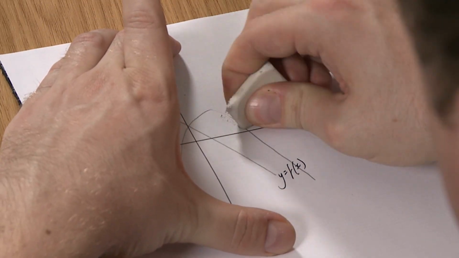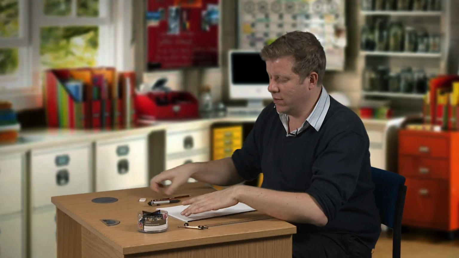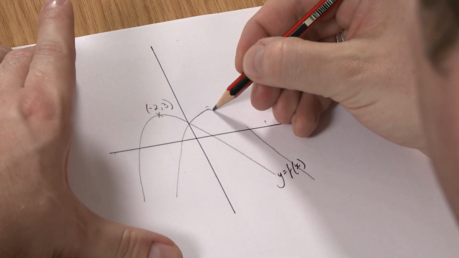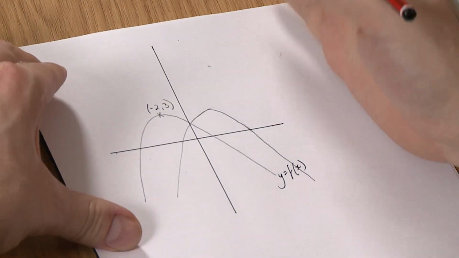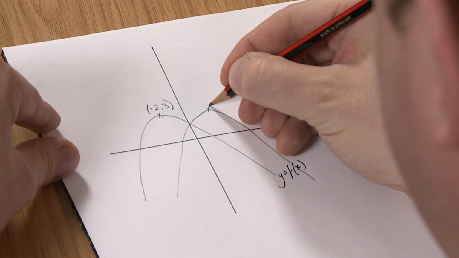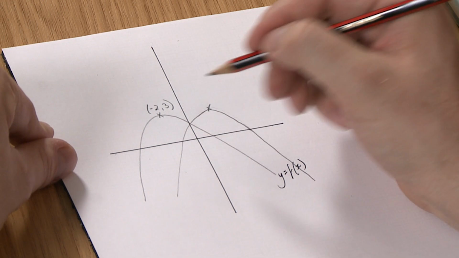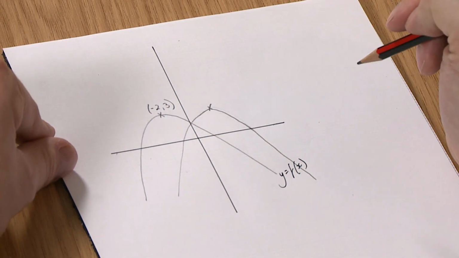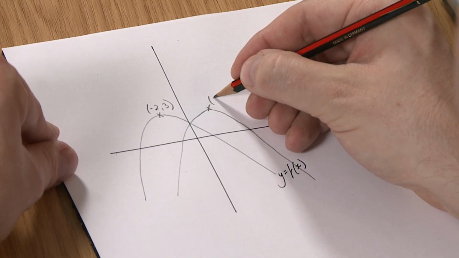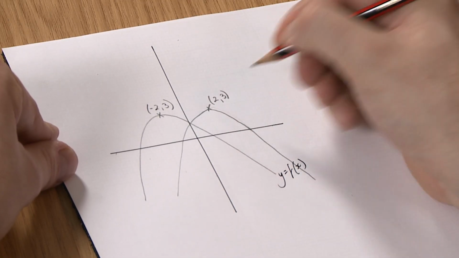Now you notice mine isn't a particularly good version there. We can always rub it out and make it that little bit smoother. Remember, you're not going to be marked on how effective your sketch is. The most important part is going to be getting that point right, to make sure you've shown you understood what happens to the coordinate. And if we look at that point there, it was minus 2, 3 over here, but now we've reflected it in the y-axis. So therefore, the coordinate is now going to be 2, 3. The x-coordinate has gone from being negative to positive.